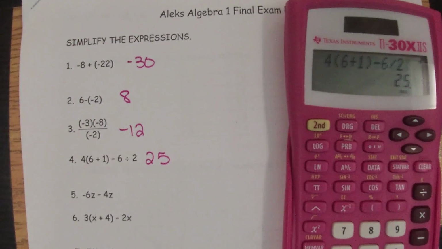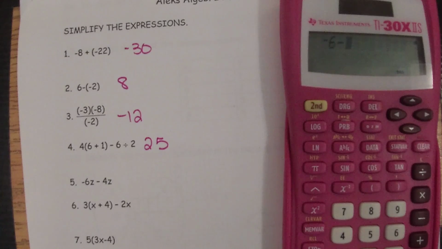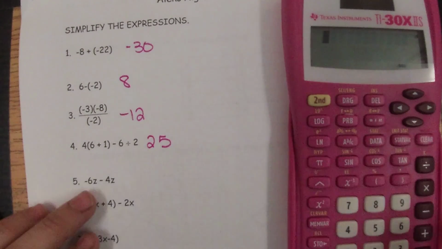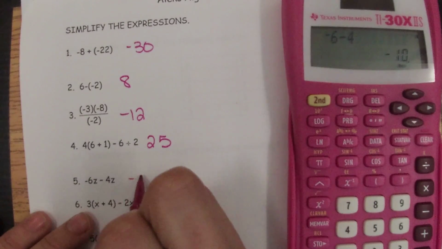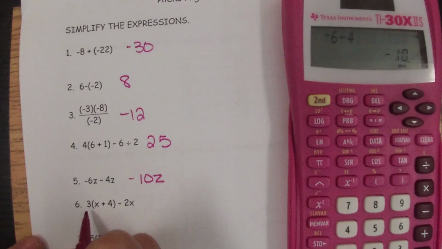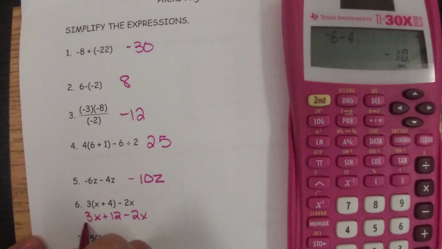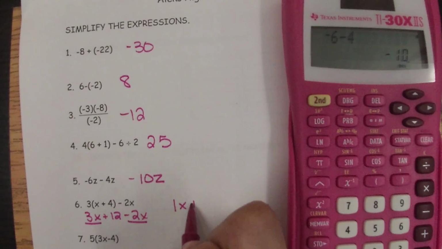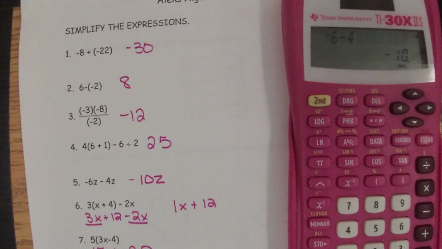Number 5 is combining like terms. So you can't type in the variable, but you can type in the coefficients. I hit an extra negative, so -6 minus 4, that's not a -1, so we'll get -10z. Here we'll need to distribute, so we'll get a 3x plus 12 minus 2x. We can combine these two terms. So 3x minus 2x is 1x plus 12. For 7 we need to distribute, that's all we can do, so we'll get 5x minus 20.